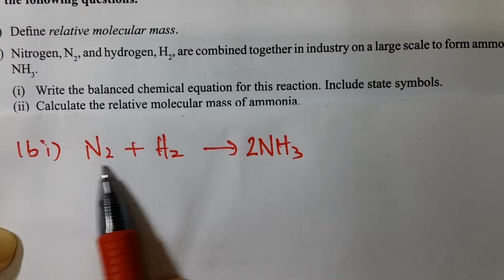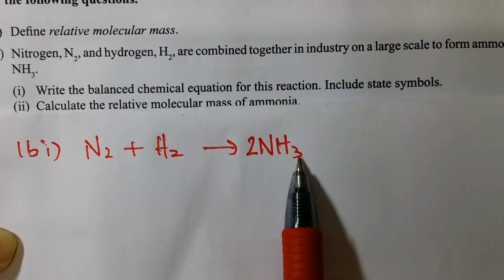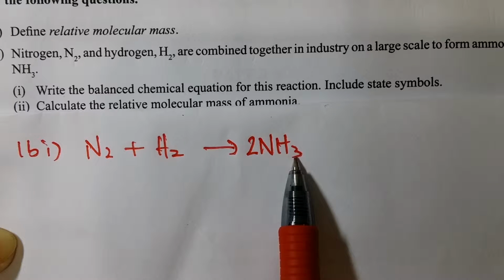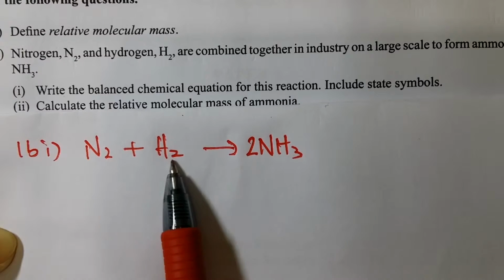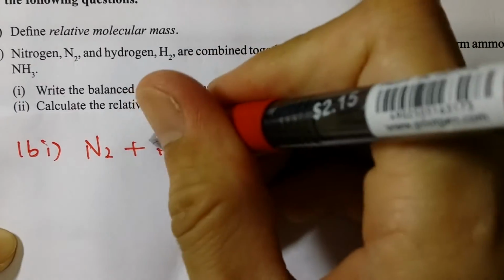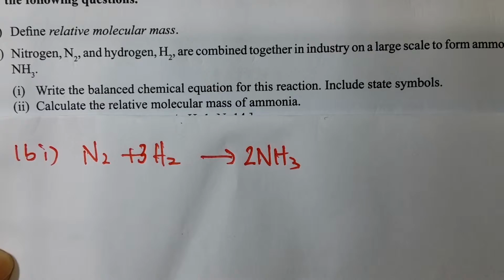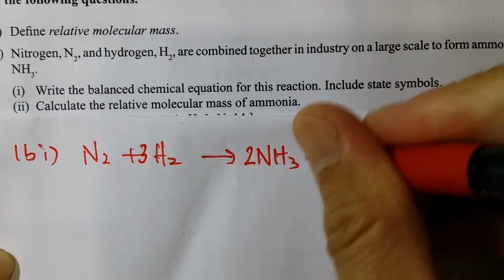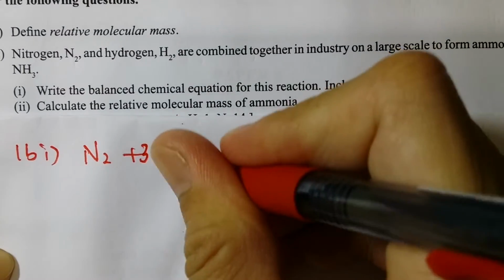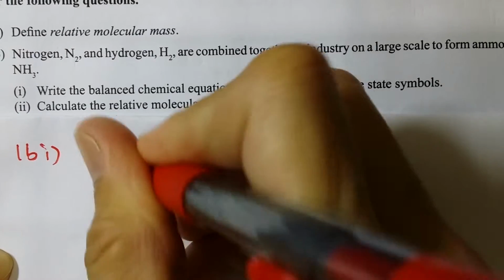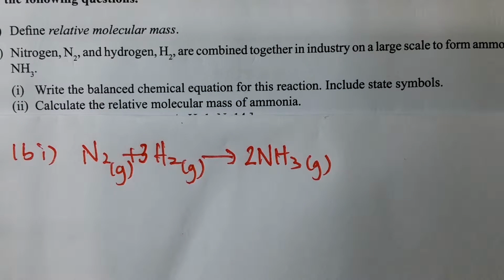So the N would be balanced already, but how about the H? There are 3 H's, 3 times 2, 6. Over here, only 2, so you put a 3. And then you have to write the state symbols. Ammonia is a gas, hydrogen is also a gas, nitrogen is also a gas. So this is the answer.